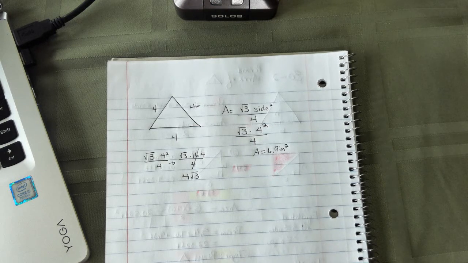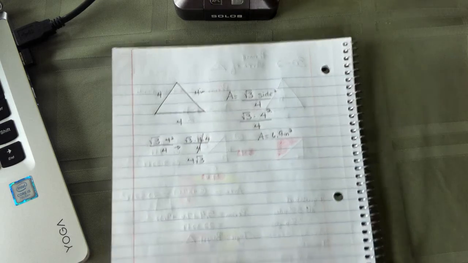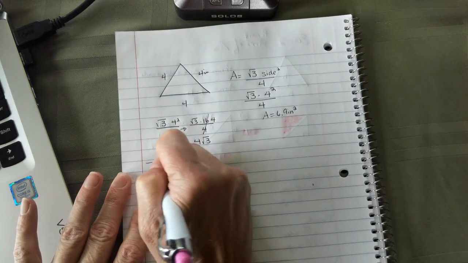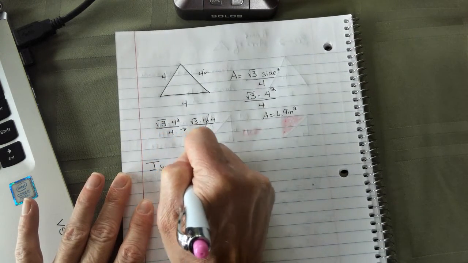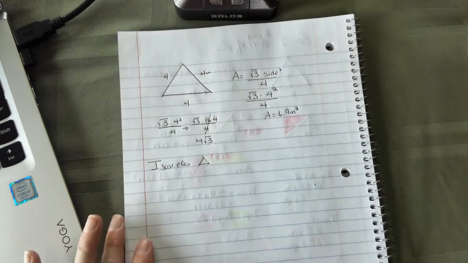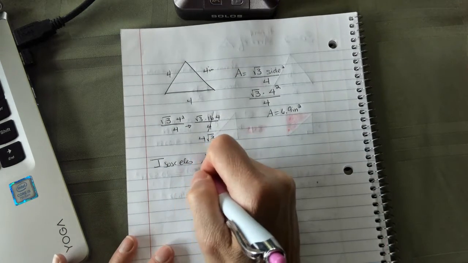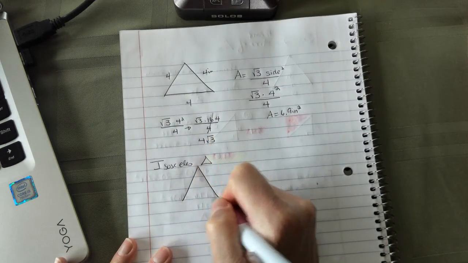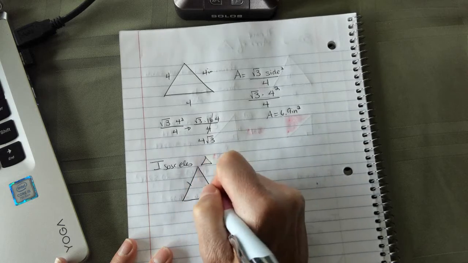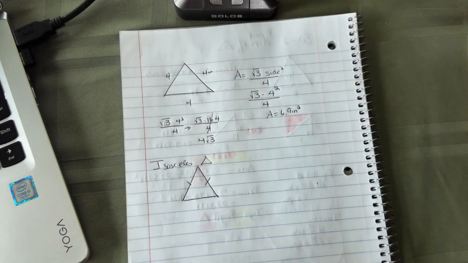Okay, so that's 2 equilateral triangles. My goal is always to make my videos 15 minutes or less, but I fail every single time. So we now need to address an isosceles triangle. An isosceles triangle is one in which 2 of the legs, 2 of the sides, are congruent, but not congruent to the third.